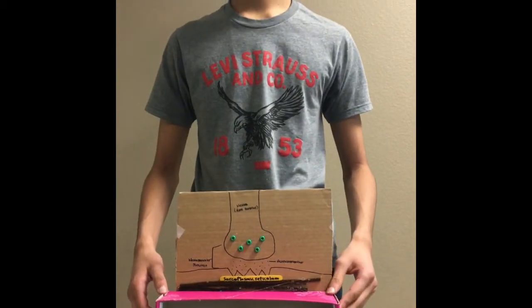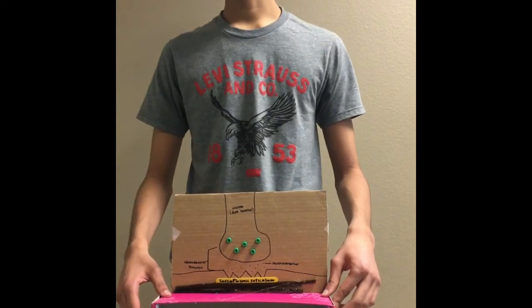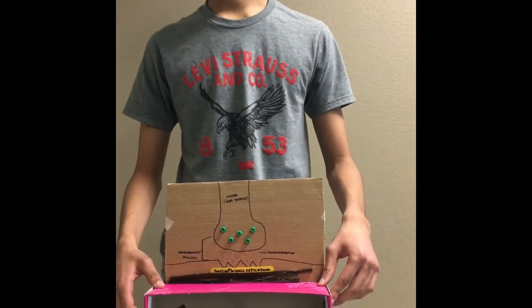Today we're going to be explaining the sliding filament theory and how it shortens and lengthens muscles, and how it is affected by rigor mortis.